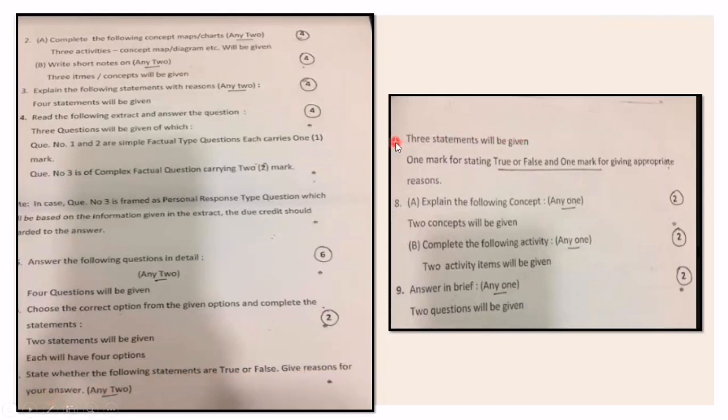How many questions will be given to you, my dear children? 3 statements will be given to you. Here, 1 mark for true or false and 1 mark for giving an appropriate reason. Now here, a little bit of change is there, my children. If the statement is true and you have identified it as false, even if your reason is appropriate, you are not going to get the mark for that. Your marks will be cut for the reason also and for your identification also.